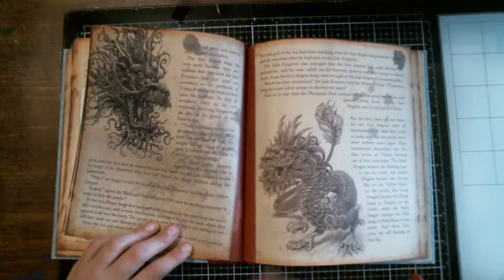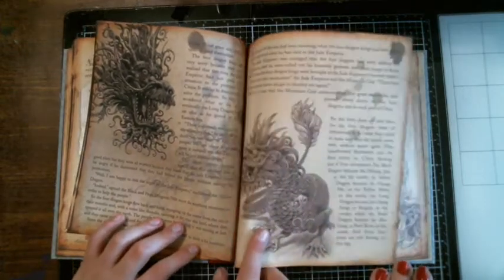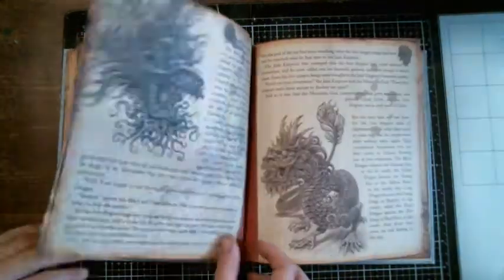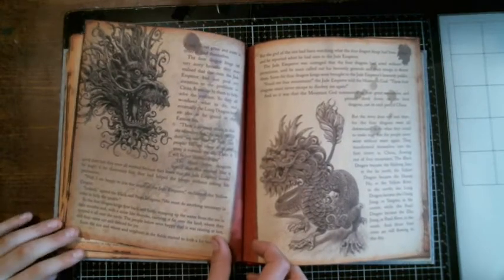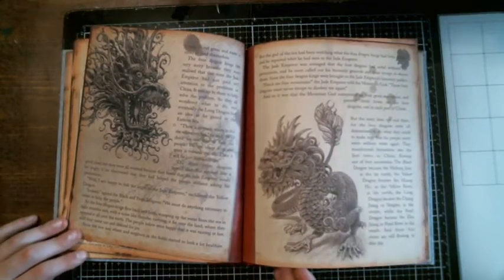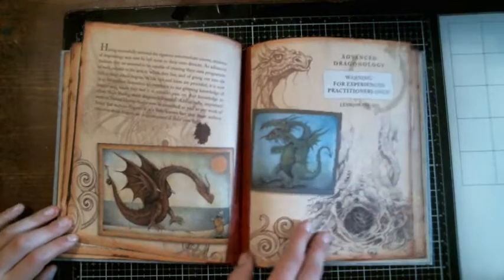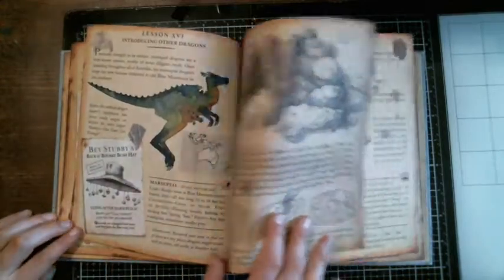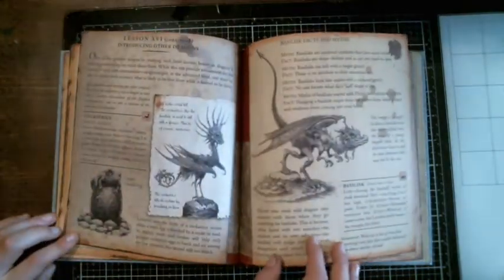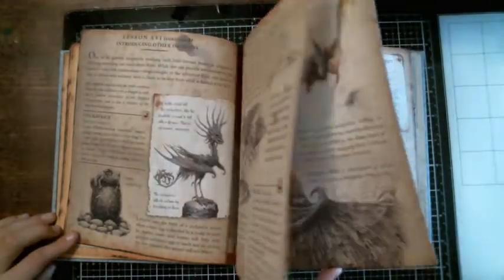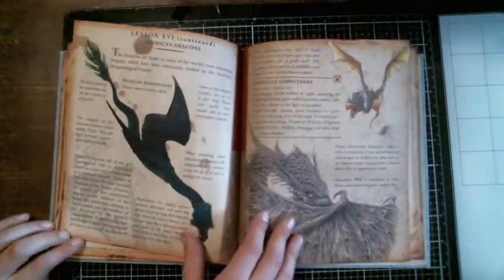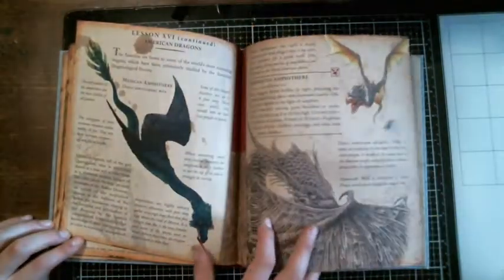Tell us about it. There's just more dragon types. Cool.